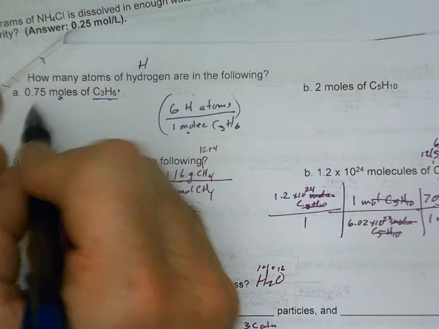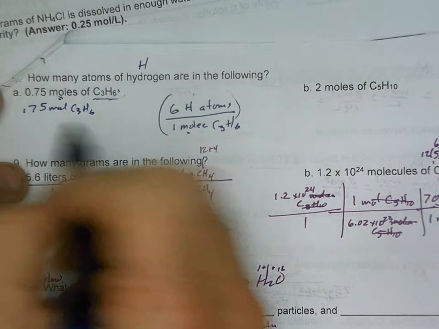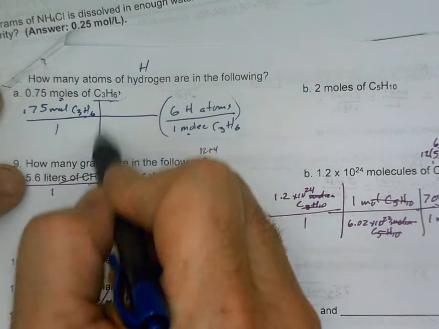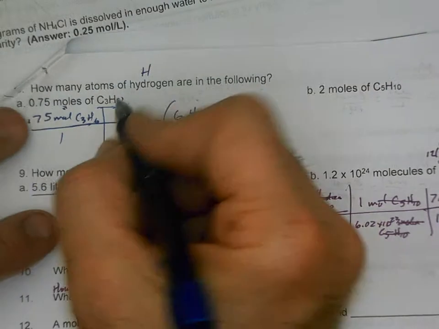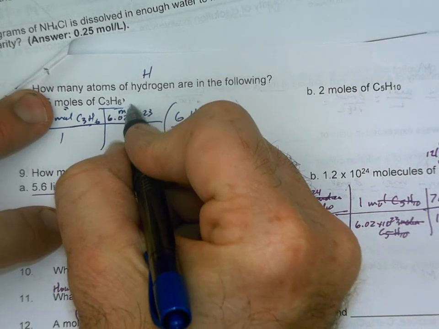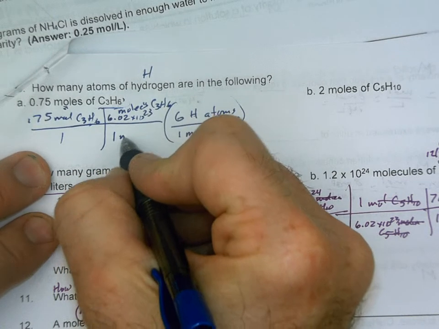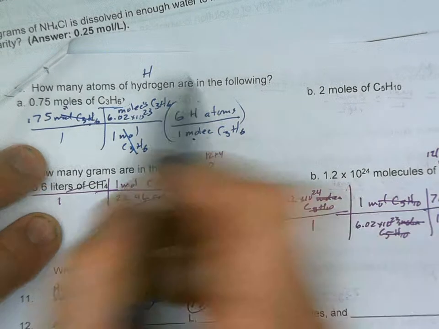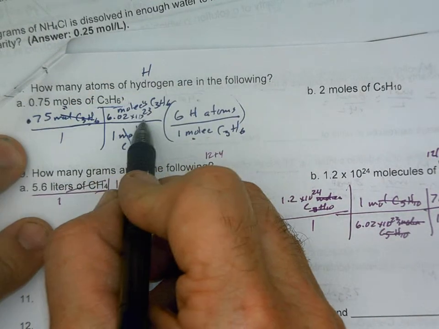So our given, 0.75 moles of C3H6 over 1. I like putting that over 1 so you don't put anything underneath there. Now we've got to convert it into molecules by multiplying by Avogadro's number, just like we've been practicing. So 6.02 times 10 to the 23 molecules of C3H6 is 1 mole of C3H6. The moles cancel with moles there. So now you're going to enter in your calculator, oh, that's a decimal point there, 0.75 times Avogadro's number times 6.